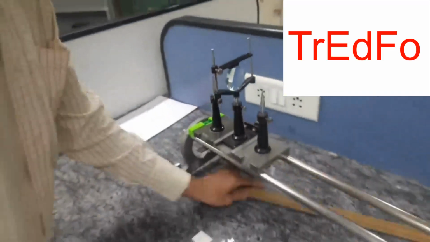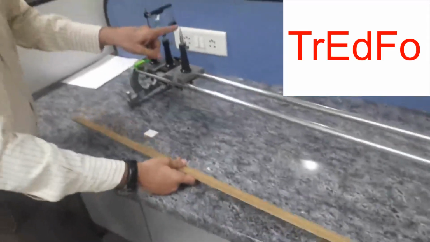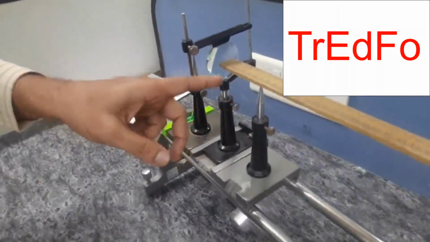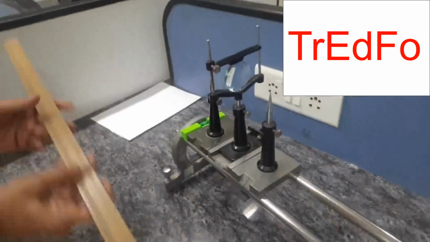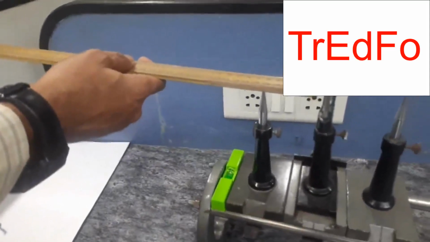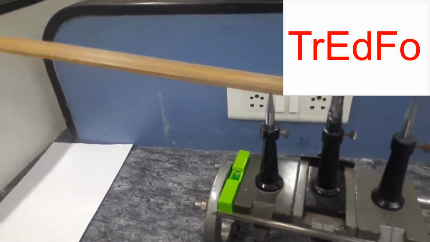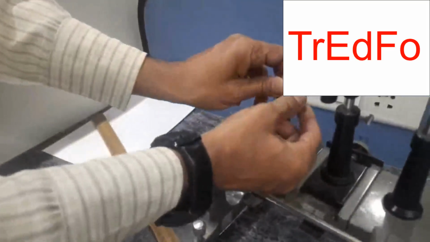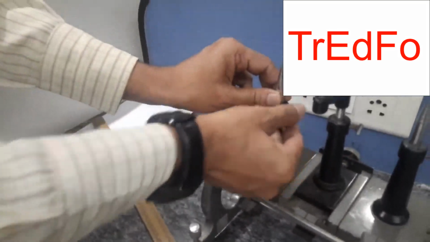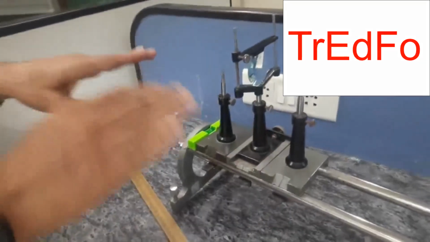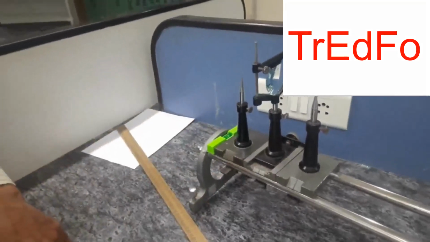So what I can do is that I need this point of the image pin at the center, so I keep this scale and I see that yes, this is horizontal and this is at the center. Same thing I do here also, and I check that if it is not at the center, that is the optical center, then I raise the height of the pin so that the two pins and the optical center all have to be in the same line.